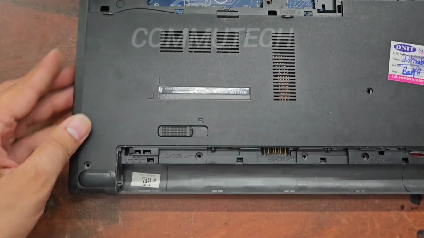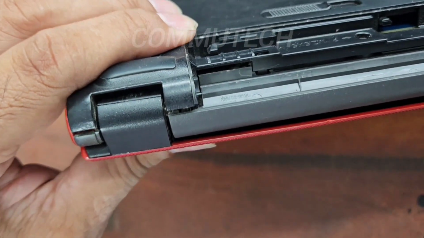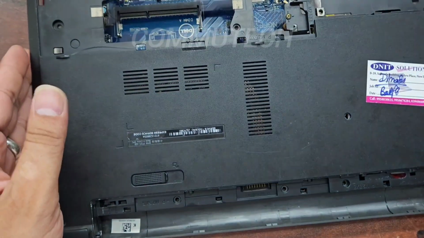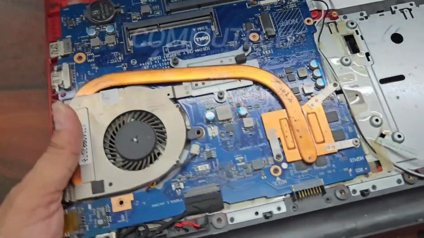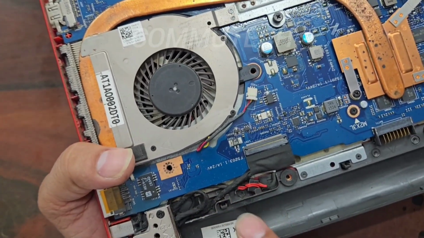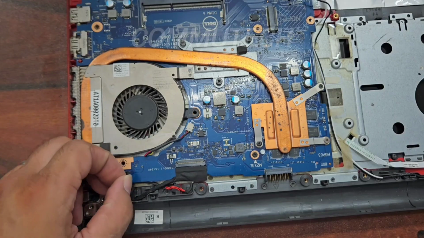And here you can see we have some problem in this side fitting because we have bent some cable, and the cover is not getting fitted. So we have to manage this cable somewhere else because there is some lock section present here.